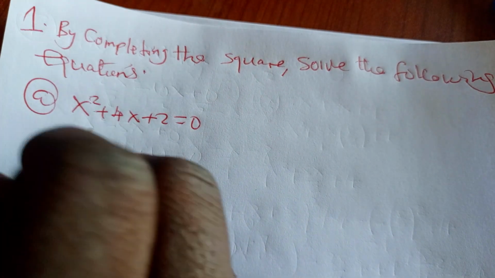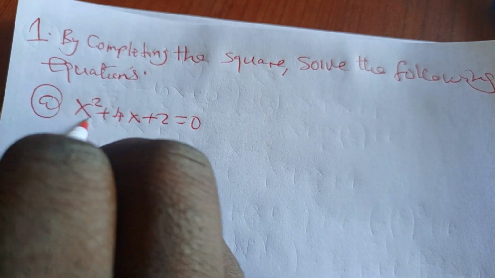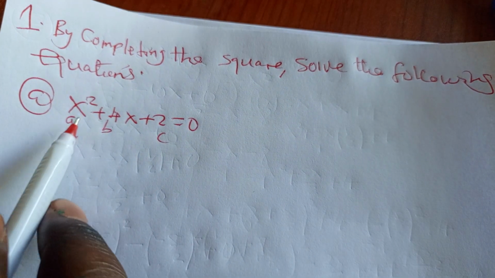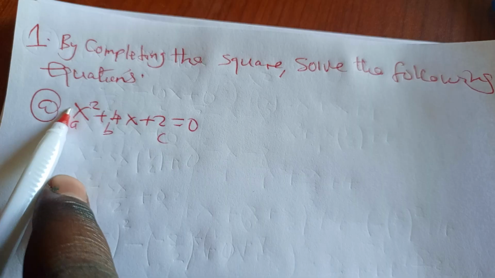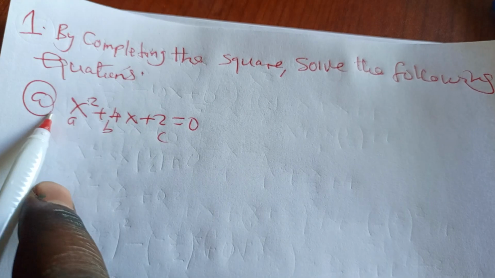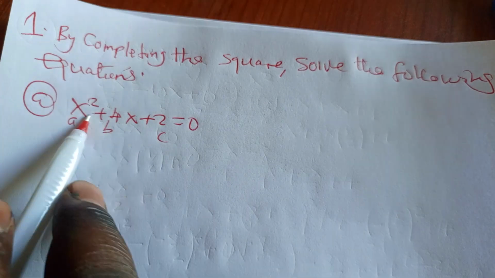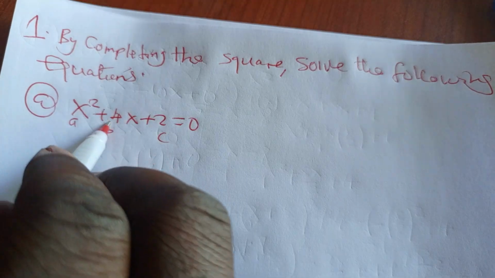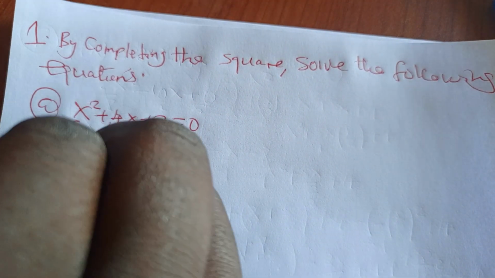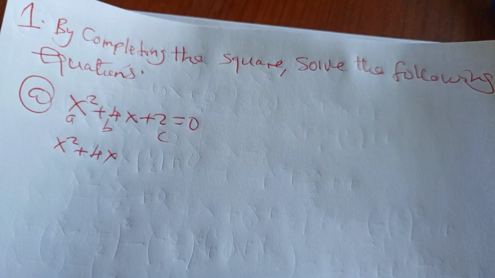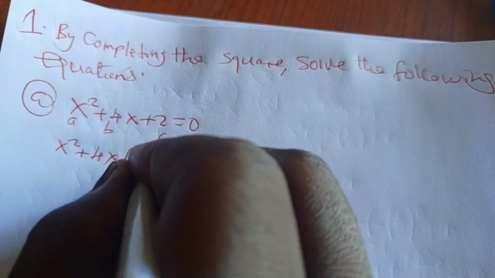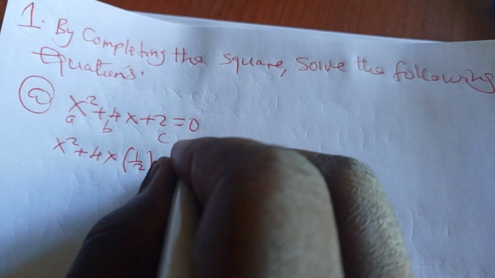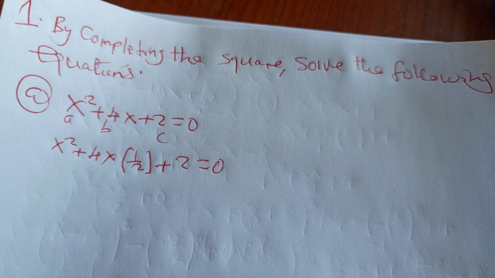So the way I'm going to do it here, since x squared here, the coefficient is our A, this is our B, this is our C, and my A here, as you can see, there's one here, so I cannot divide because it would not give us the same answer. So the next stage is now to multiply this part B by half. So I'll say x squared plus 4x, then multiply this by half, which is 1 over 2, then plus 2 is equal to 0, like this.